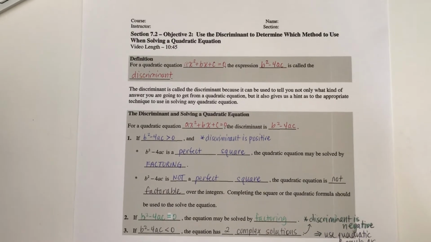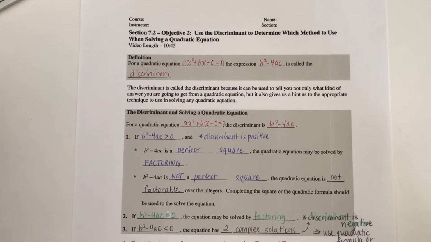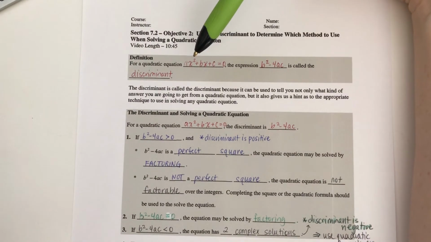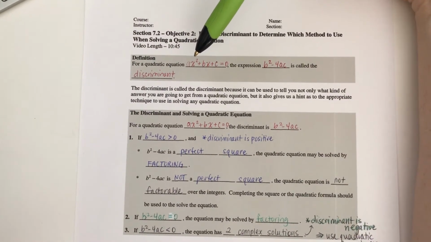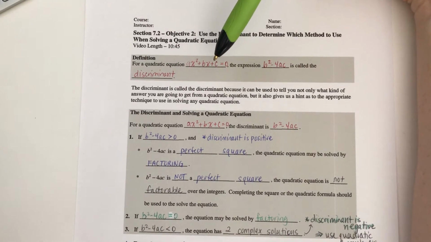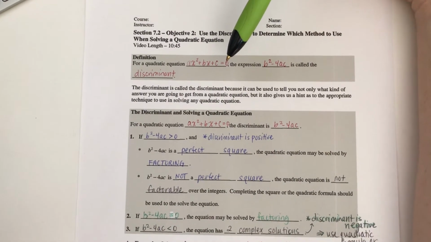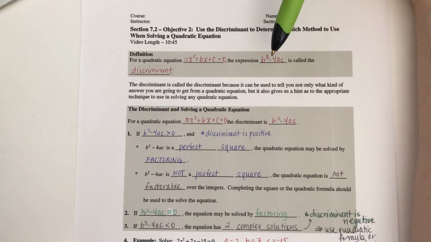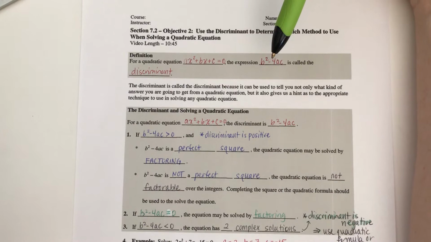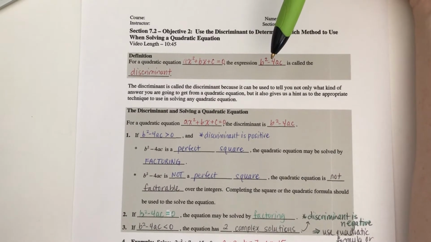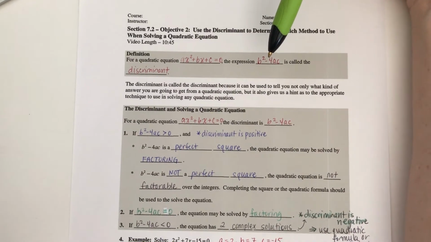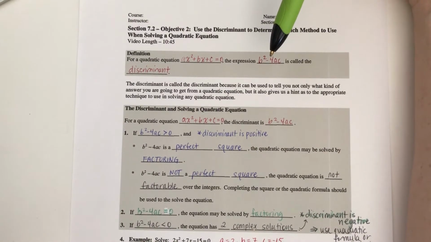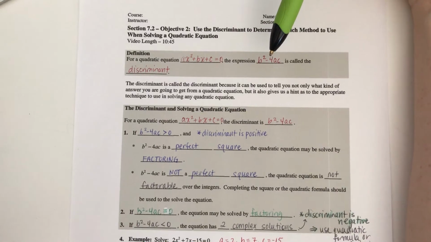So in this section we're talking about something called the discriminant, and the discriminant we get from computing a certain part of the quadratic equation. Imagine we have an equation in standard form: ax squared plus bx plus c equals 0. If we take the expression b squared minus 4ac, we can use that expression, called the discriminant, to make some decisions about what might happen with the solutions of our quadratic equation. This should look familiar because it was the portion under the square root in the quadratic formula that you just learned in the previous section.